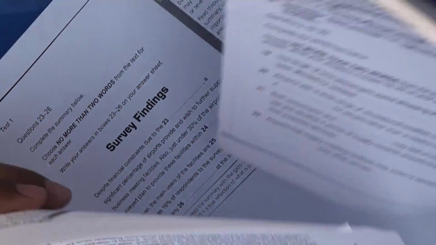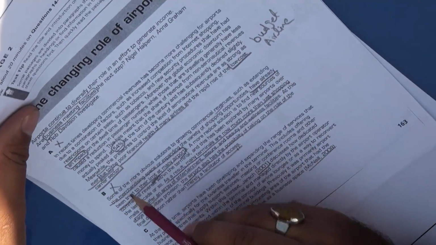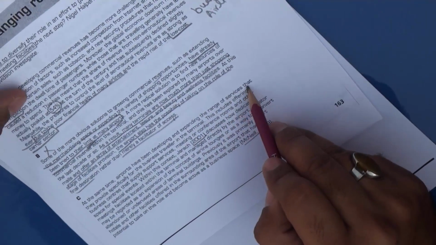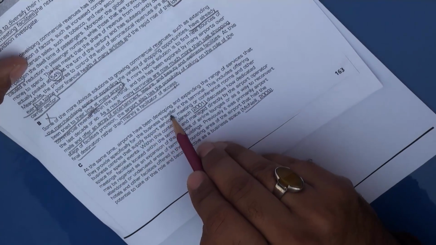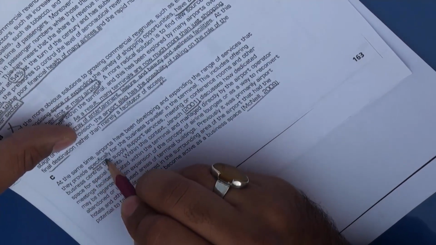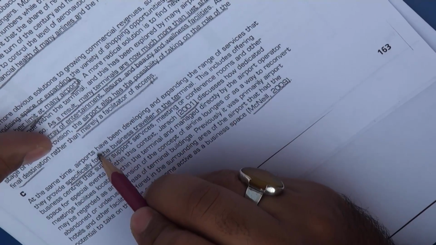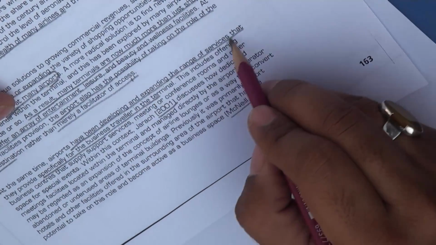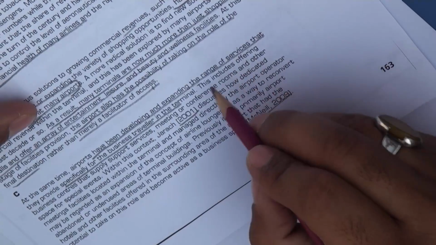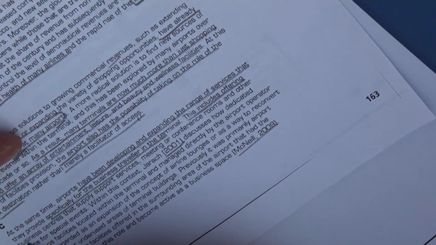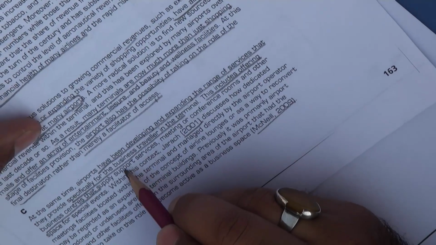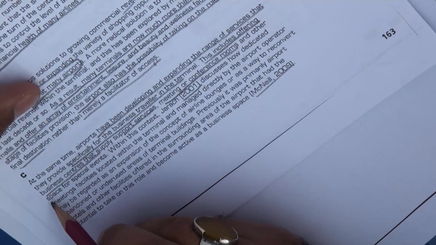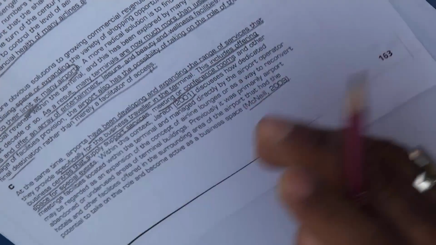Okay, let's see. We are done with A, we are done with B. At the same time, airports have been developing and expanding the range of services that they provide specifically for the business traveler in the terminal. Okay, that's right. Airports have been developing and expanding the range of services. This includes offering business centers. Now this is an example that supplies support service, meeting or conference rooms, that's another example, and other space for special events.